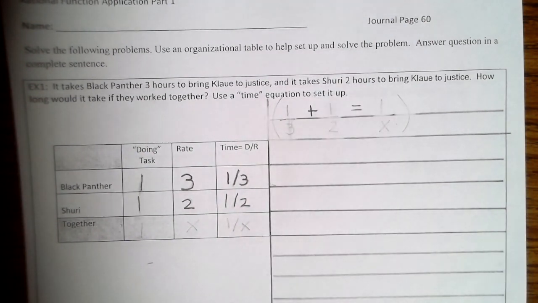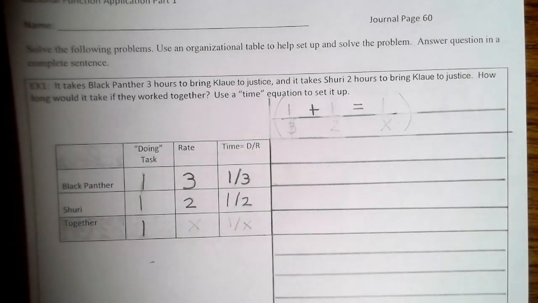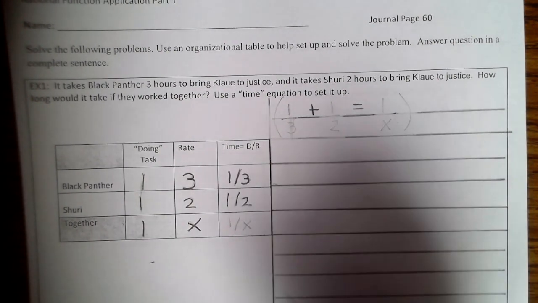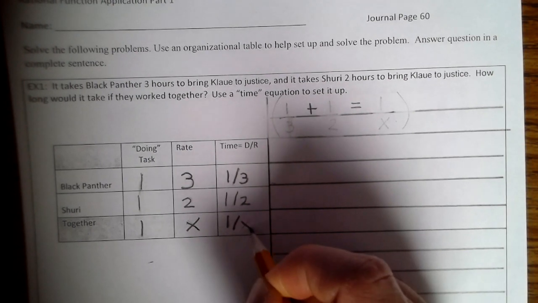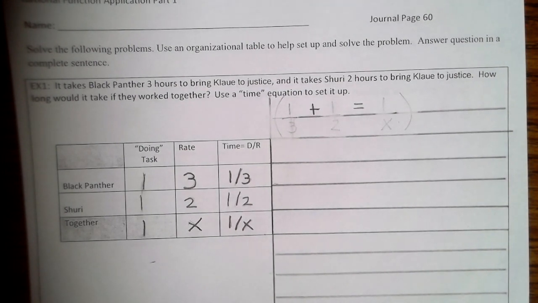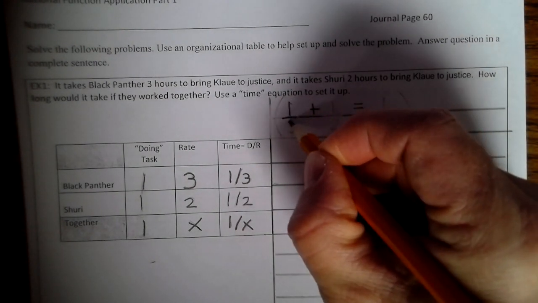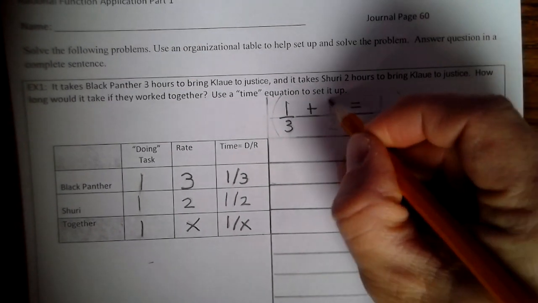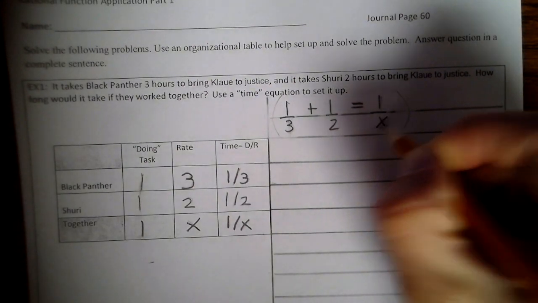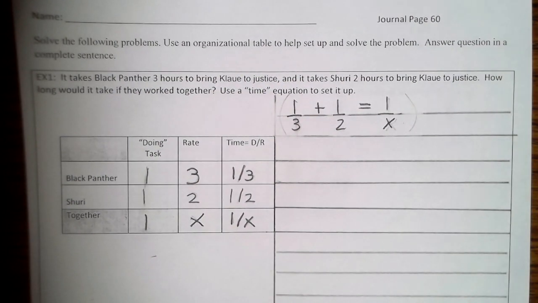Okay, now together, it's one task, bring Claw to justice. We don't know the rate, so that's x. So time would be 1 divided by x. Okay? So now our equation would be 1 divided by 3 plus 1 divided by 2 equals 1 divided by x. So we have our table completed. We have our equation written. Now we need to solve the equation.